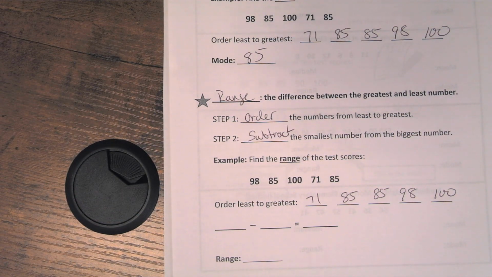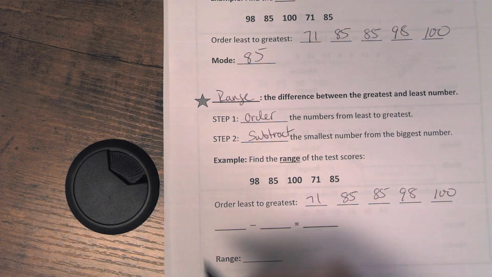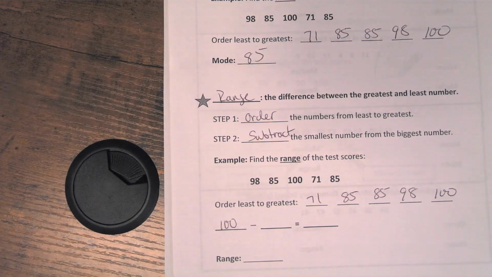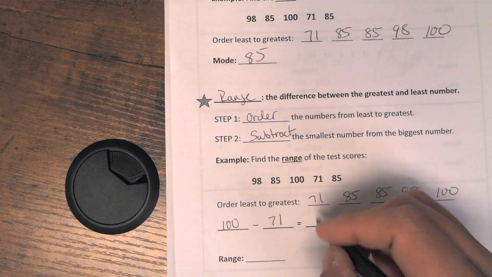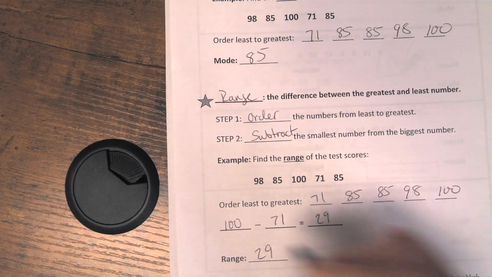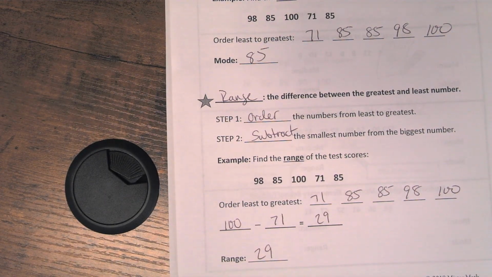So you're taking the biggest number, which is 100, minus the smallest number, 71. And so our answer would be 29. So that's your range. The range is when you literally take the biggest number minus the smallest number.